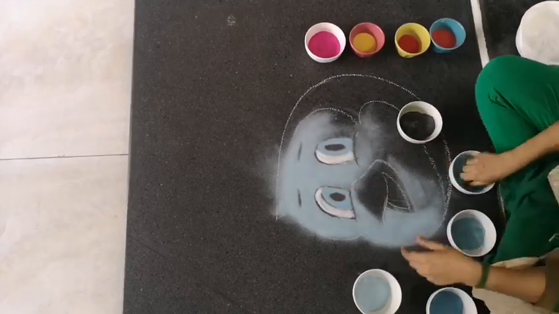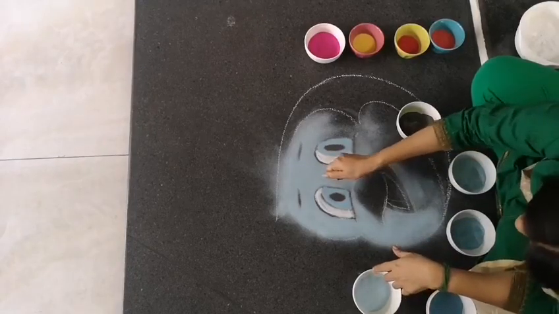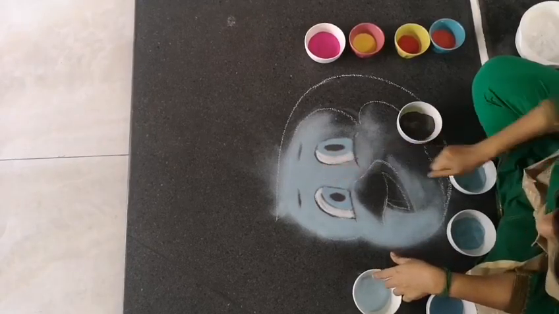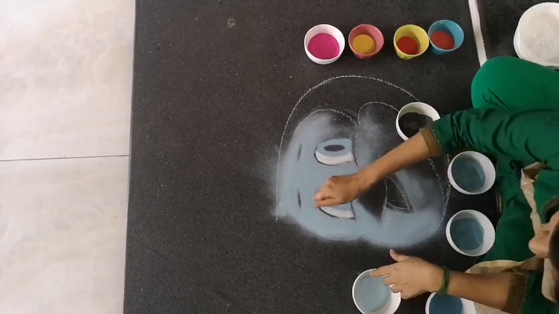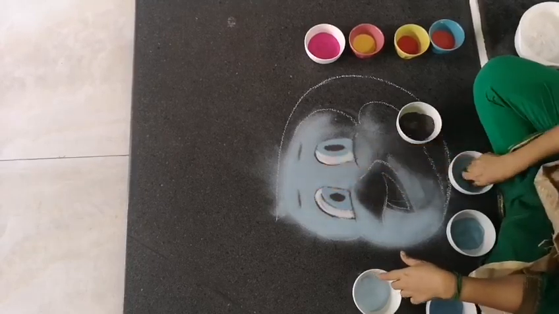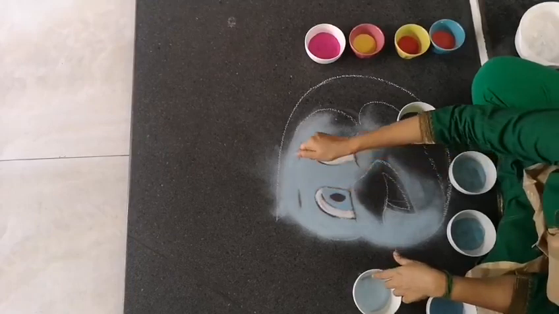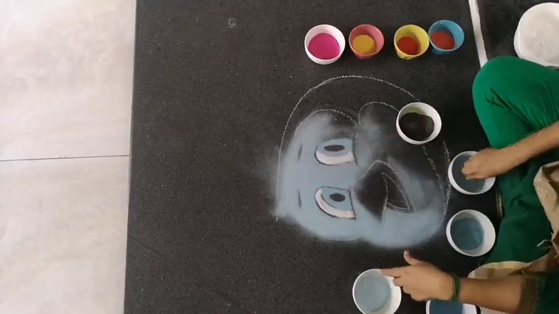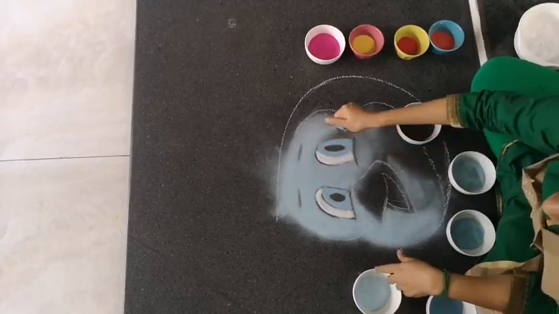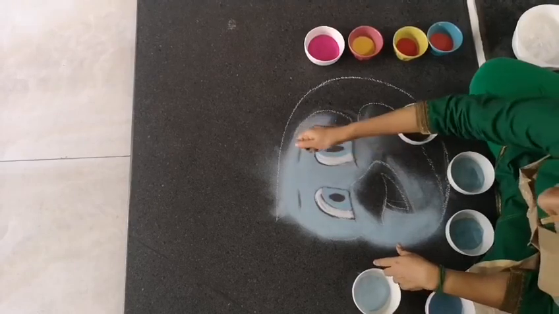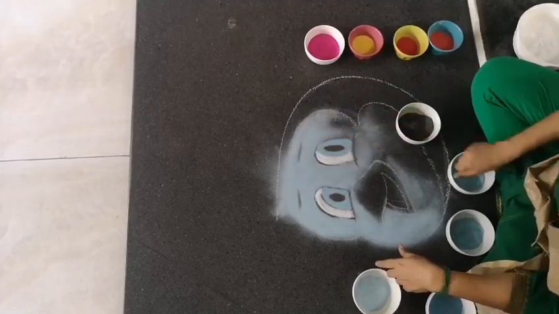Let me correct this. First, the outline has to be completed. So I'm shading with my light blue, which is used for the core light area. I'm completing the upper part of my bird's face.